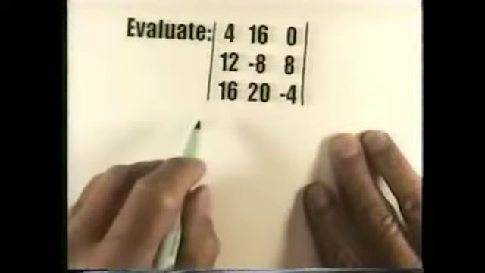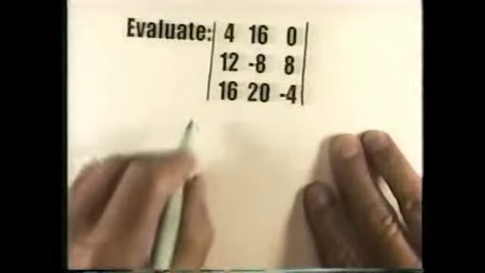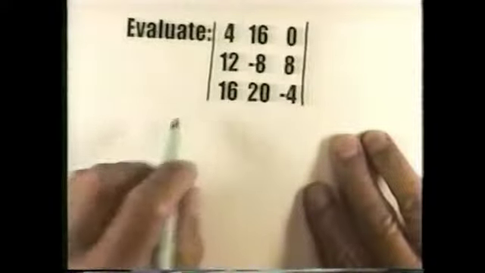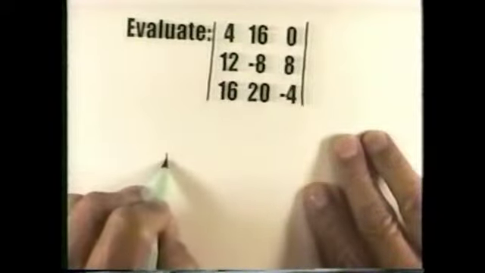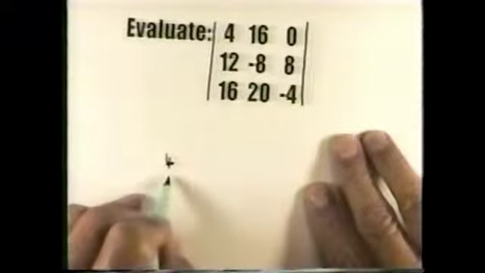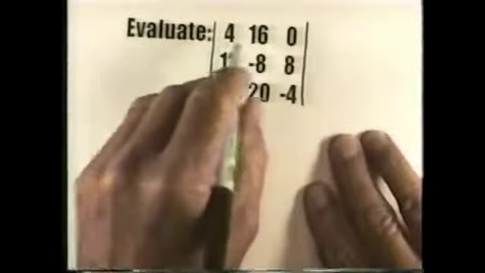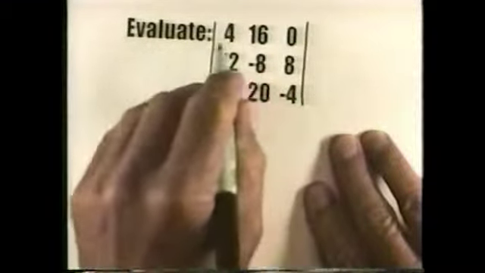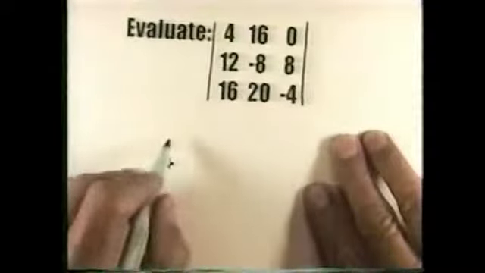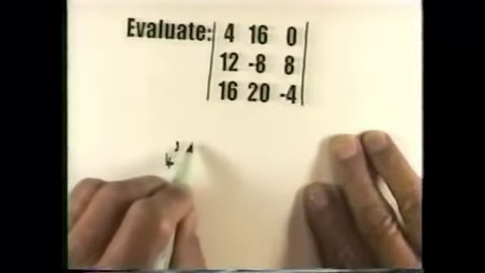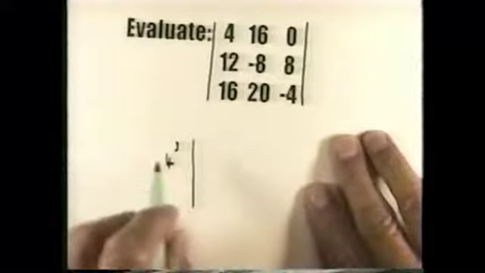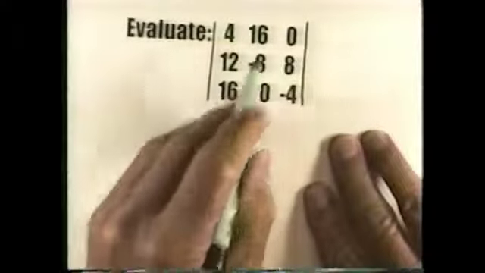Well, I can factor a 4 out, so using the property I proved, that's going to be c to the n. C is the 4, n is the order, so it's order 3, since I have a 3 by 3 determinant. So it would be 4 cubed times the determinant of what I would have when I divide out the 4.